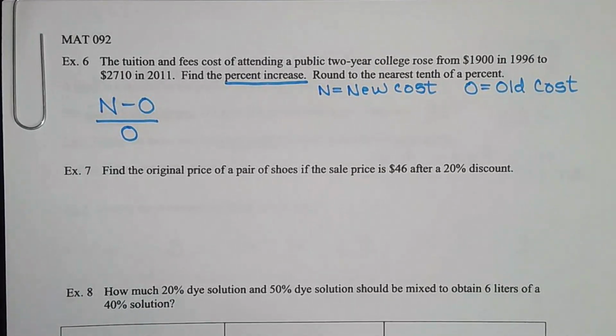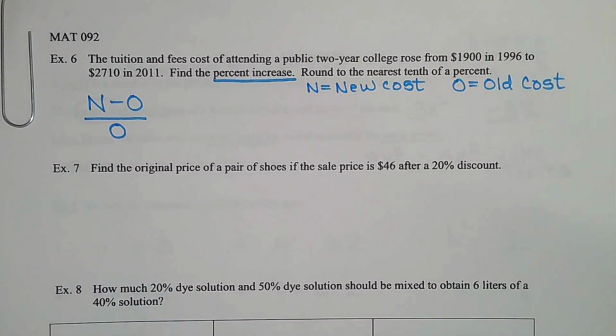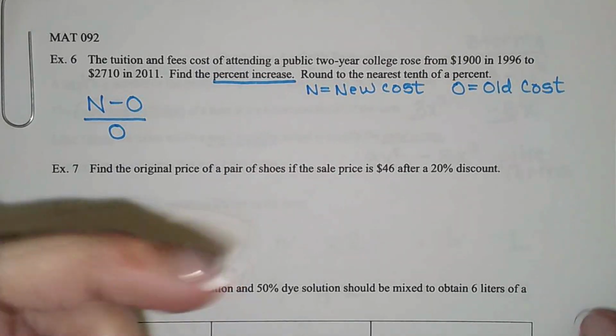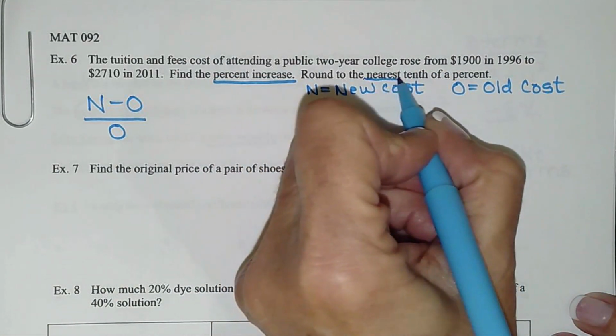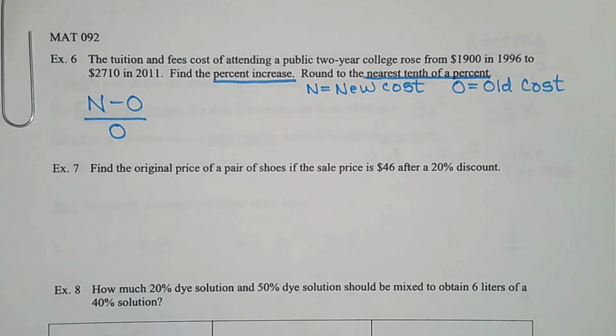And that's the only time you use this formula, when it says percent increase or find the percent decrease. And it does say round to the nearest tenth of a percent. So let's highlight that just to remind us.